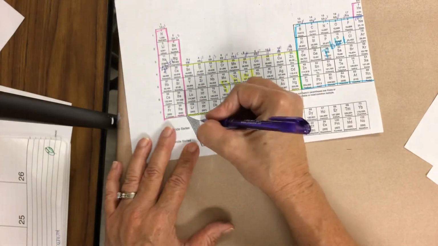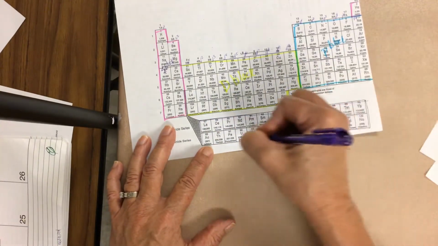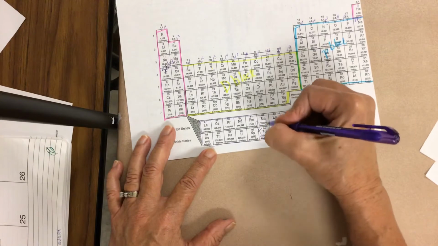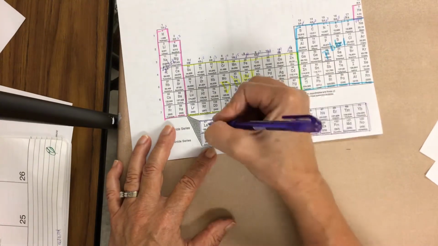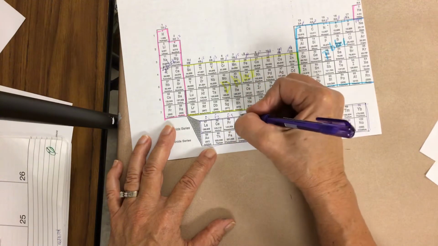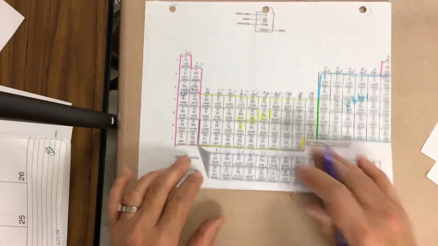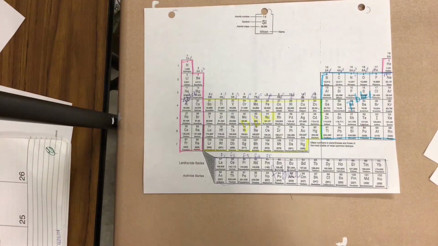I don't have another color, so I'm just going to outline it in purple. I'm going to call this my F block. And if you need a number, F1, 2, 3, 4, 5, on through. Okay, so if you're just looking at your table, you can do this.